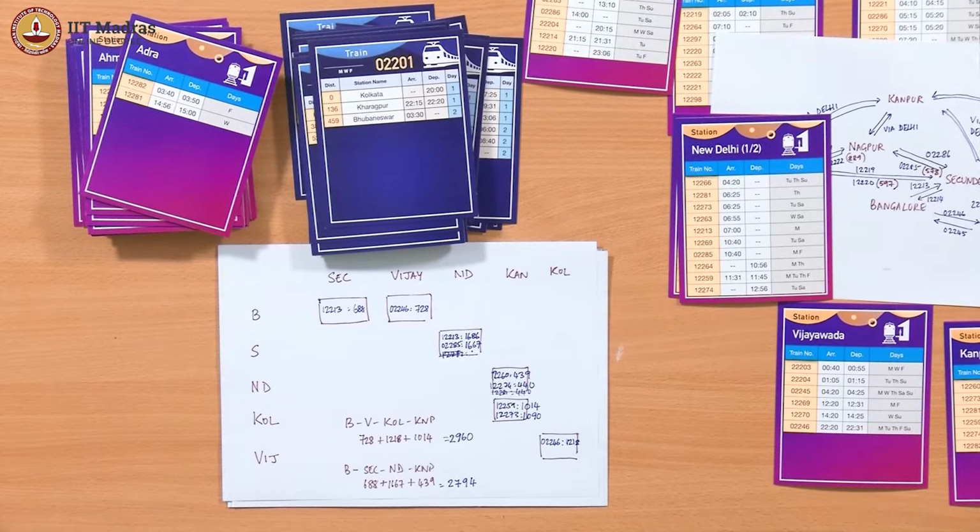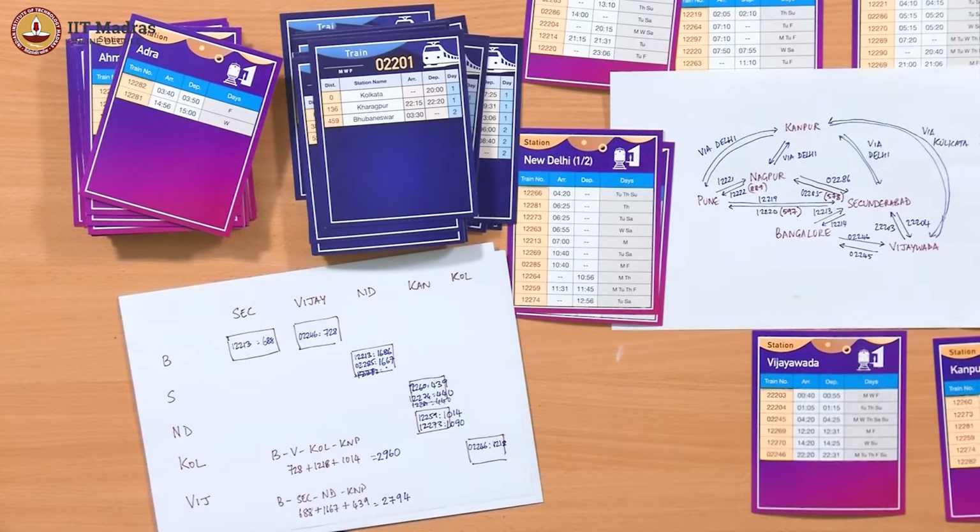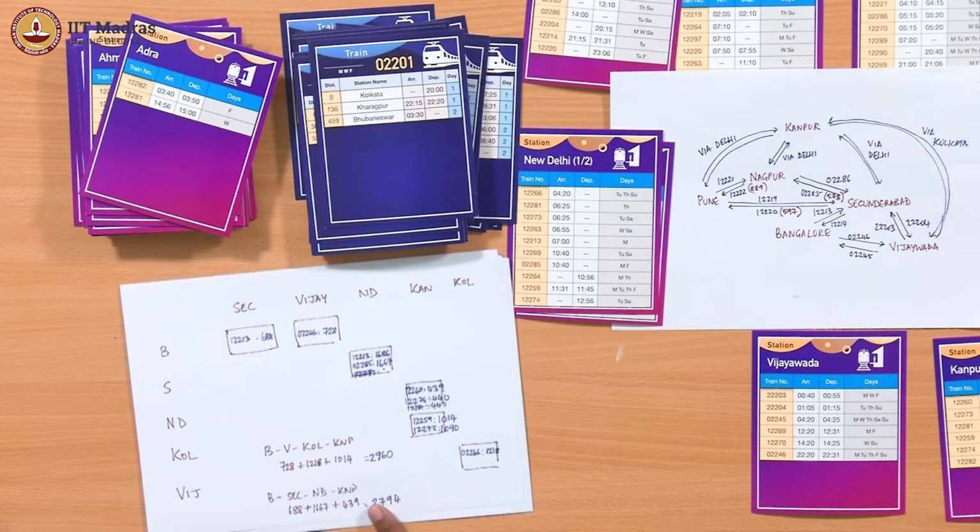So what did we find? Actually, we found that Bangalore, Secunderabad, New Delhi, Kanpur is a slightly shorter route than going via Kolkata. But of course, one thing which we had observed the other day is that the Secunderabad Bangalore train runs only one day a week. So that's an issue. If you are lucky and going on that day, this is a better route. Otherwise, go via Vijayawada. Vijayawada, I think, is more than once a week, so you can go more often via Vijayawada. But yeah, this is interesting.